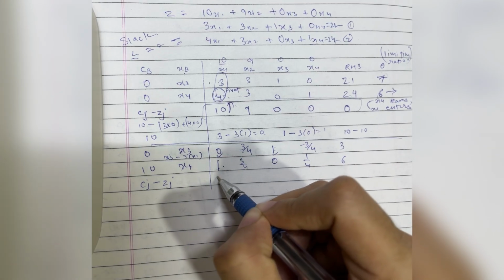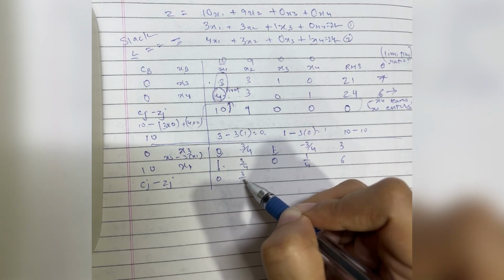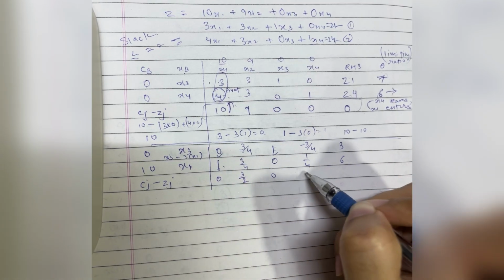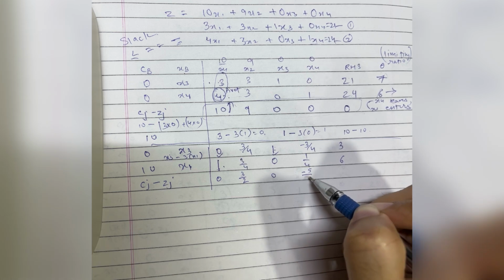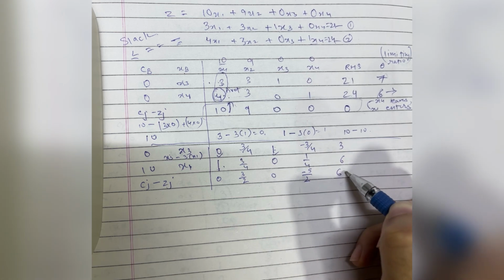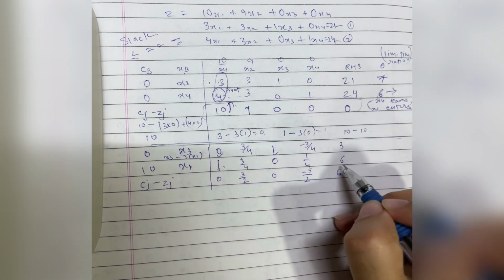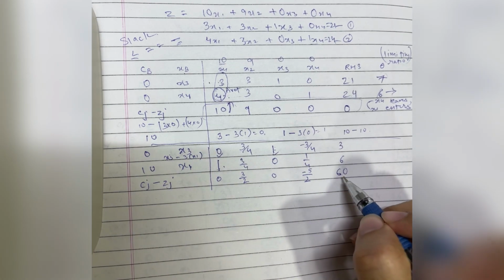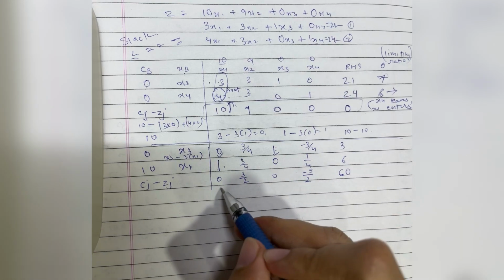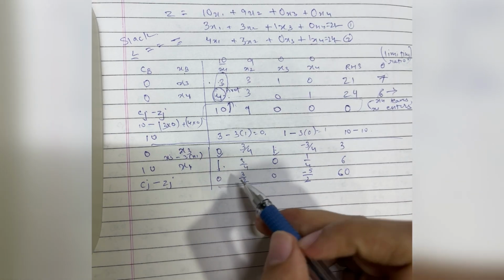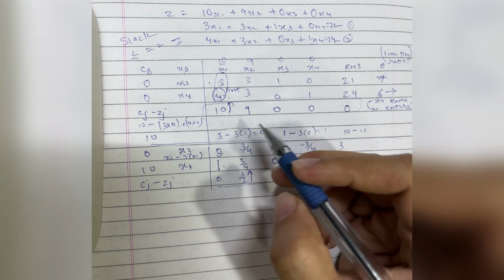So this value comes as 0. Proceed with each and every one the same way. These values come like this: we have to take 3 into 0 plus 6 into 10, which gives us 60. Afterwards, from this, again we find a maximum, which is this.